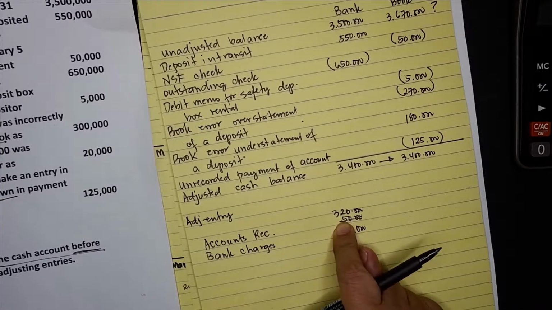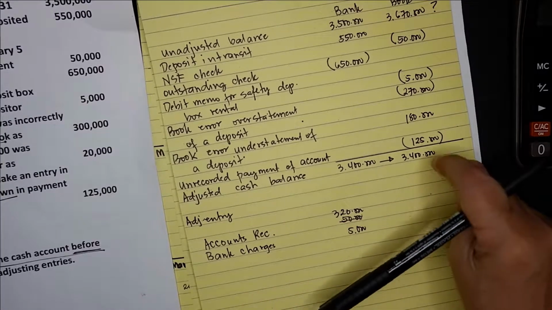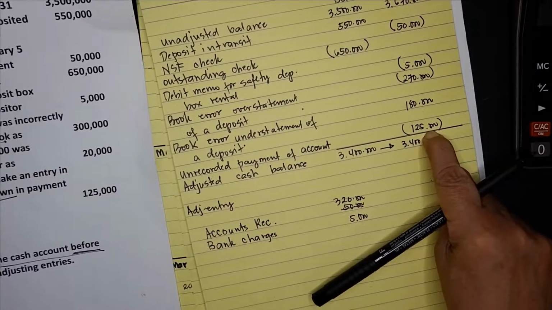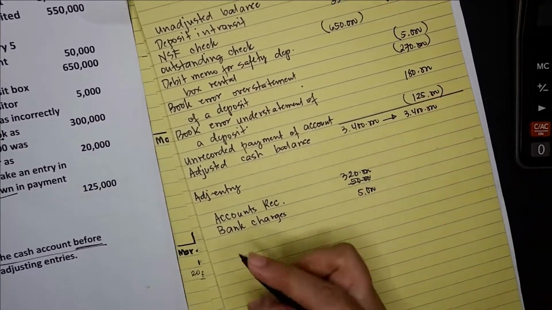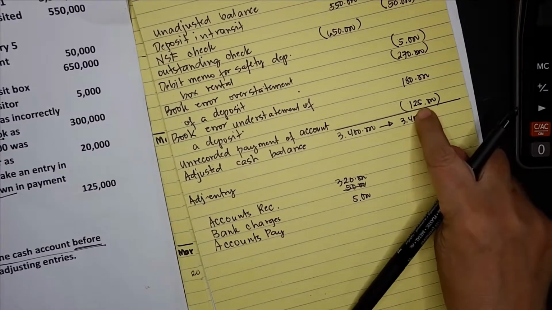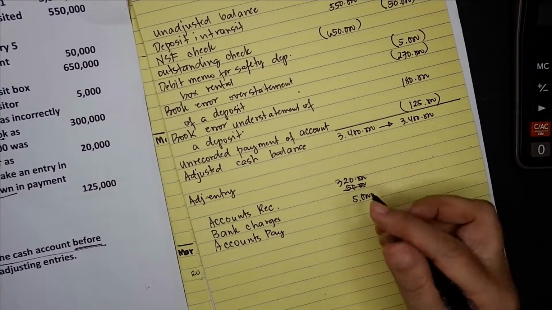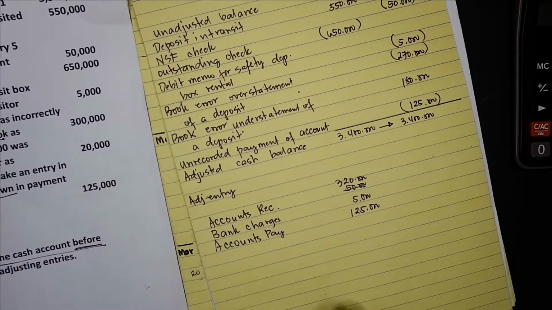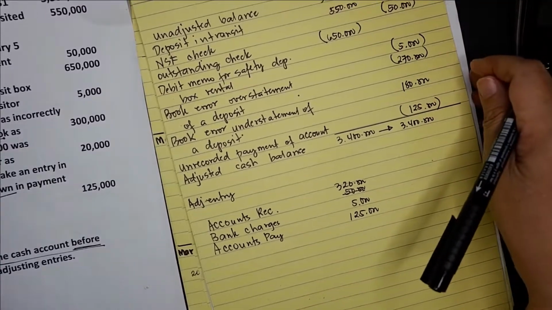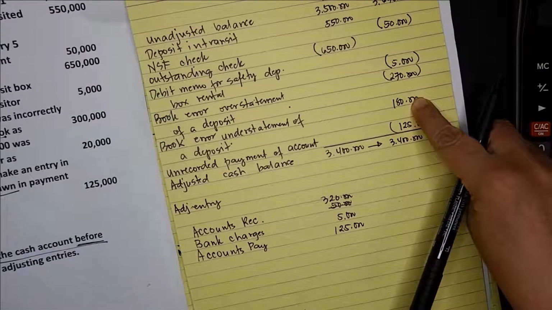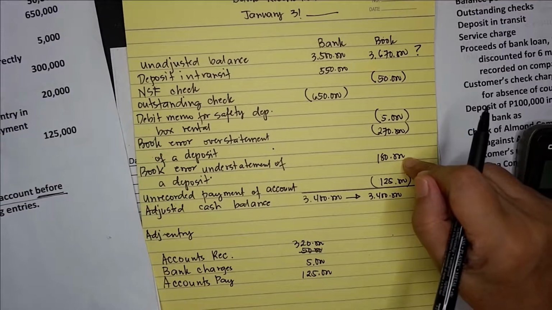So let us just include it here. And then this 125, unrecorded payment of accounts payable. So debit accounts payable and credit, that is 125,000. Then we have the credit. Our credit is 180,000.